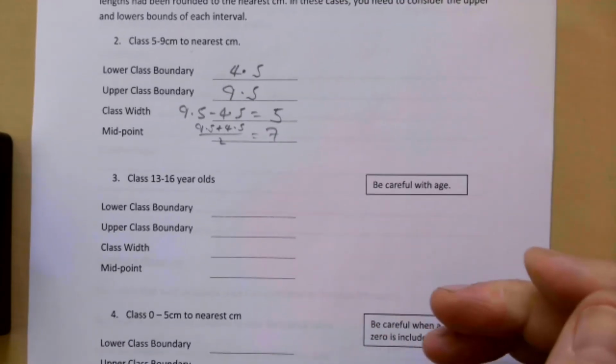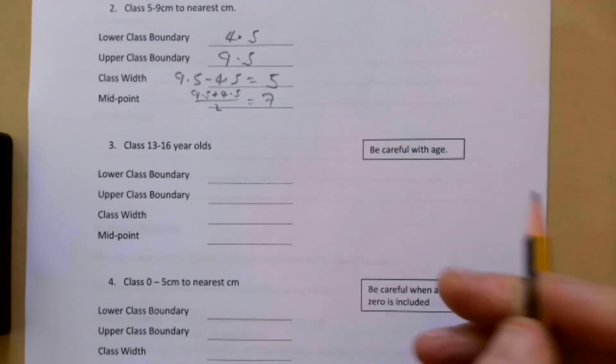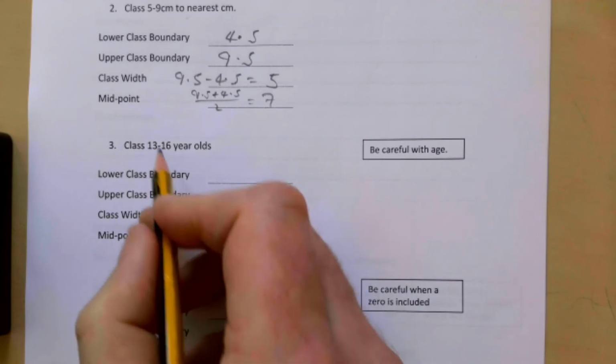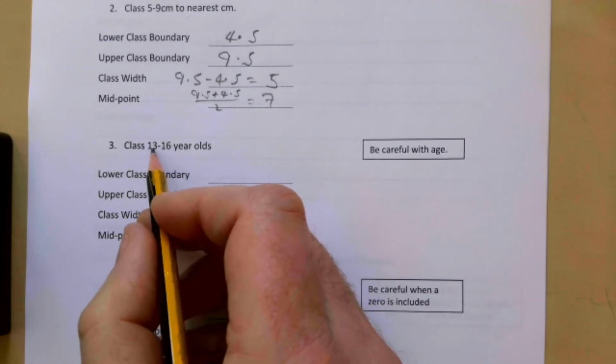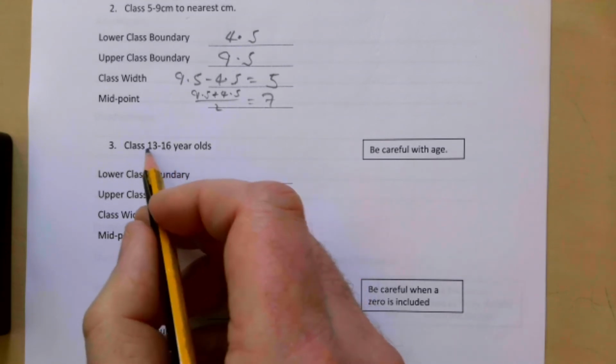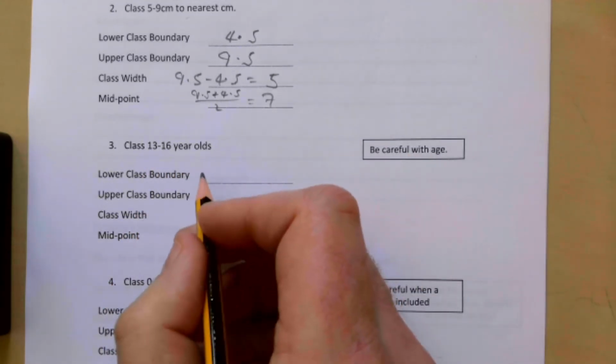Alright. Next example is a good one as well. Age is very different from the other things. So if it's classes between 13 and 16, they can't have been 12 and a half. If someone's 12 and a half, you don't call them 13. Age is classified differently than most other groups.